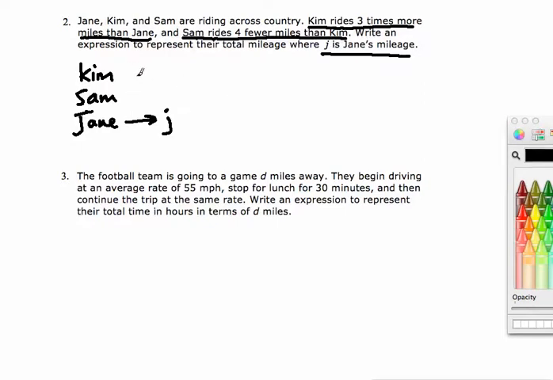Then we need to look back at the problem. It says that Kim rides 3 times more miles than Jane. So 3 times Jane's mileage is Kim's mileage. And then it says that Sam rides 4 fewer miles than Kim. So Kim's mileage minus 4 gives you Sam's mileage. And we know from up here that 3J is Kim's mileage. So if we want to write Sam's mileage in terms of Jane's, in terms of that J, we're just going to do 3J minus 4.